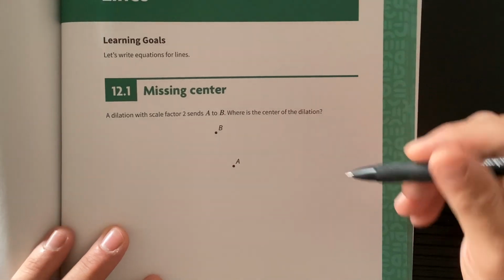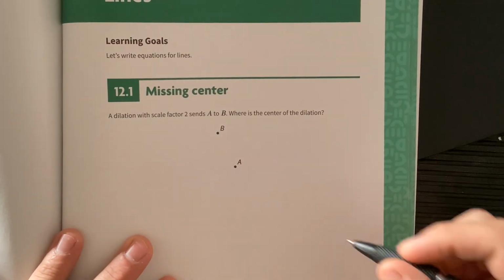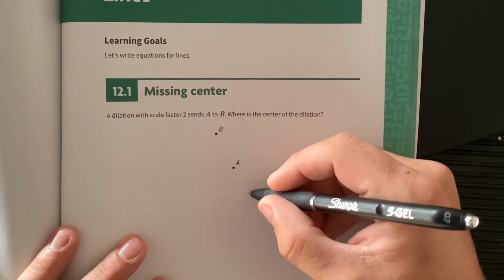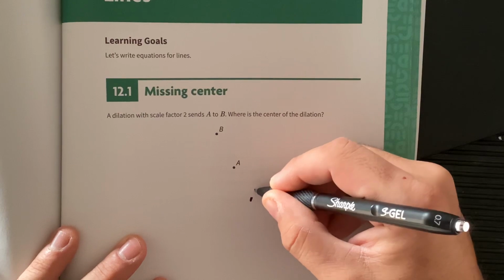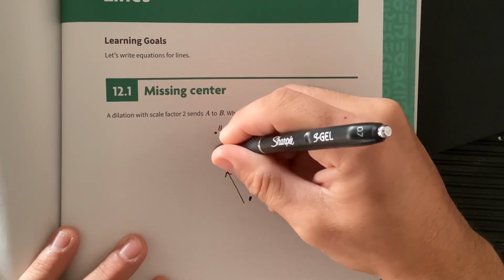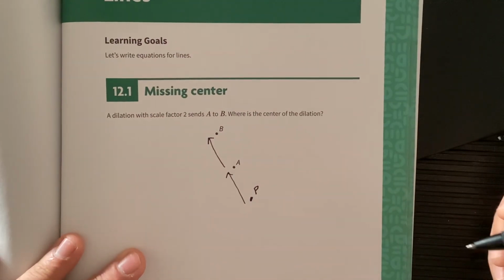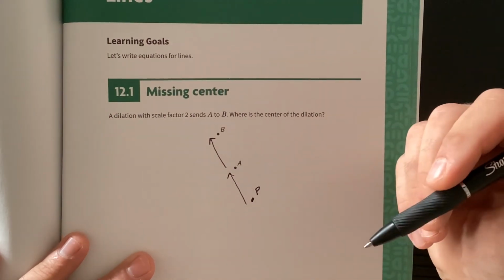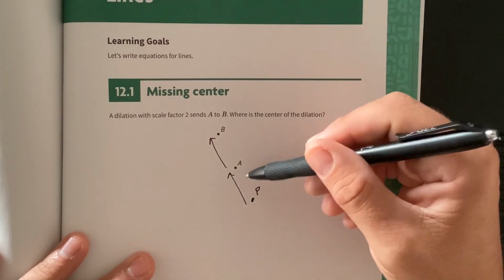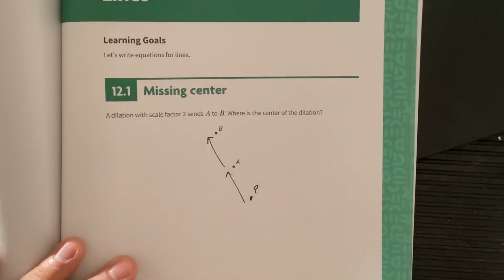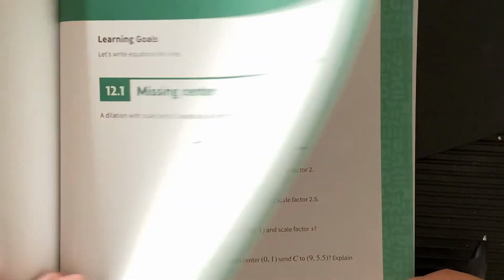Now it's a scale factor of 2. So how far away should my new point be? Well, it should be the same distance. Because if this is a scale factor of 1, doubling it would take it to B. So two things you would have to look for in a line, and then you could measure to make it exact. We don't need to be that exact, but the distance should be pretty close to the same between both of those. Label it whatever you want. I labeled mine point P since it's a point. Okay, next page.